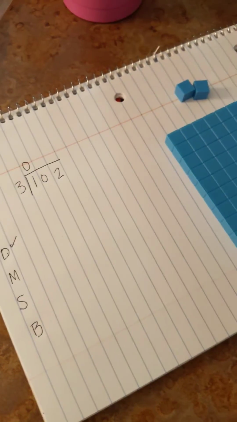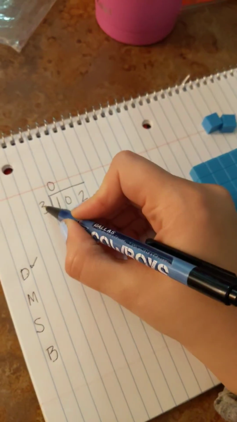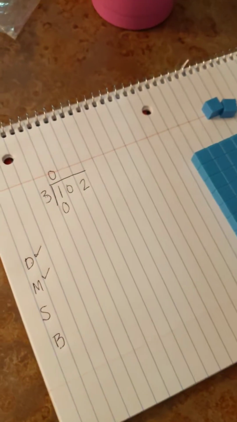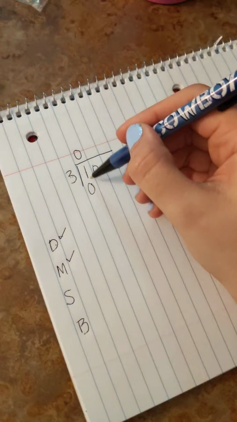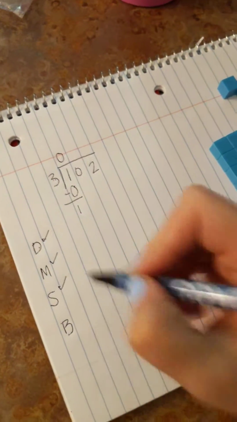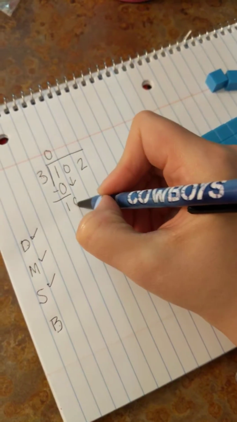Next is our multiplication. We want to check what we used. We didn't actually use anything, so this is pretty simple. 0 times 3 is 0. Check. Now we subtract. We're going to subtract 1 minus 0, which is 1. Check. And then we're going to bring down our next digit, 0.